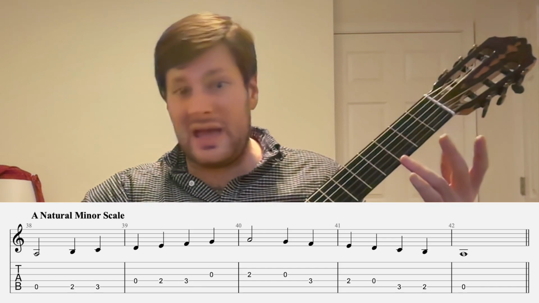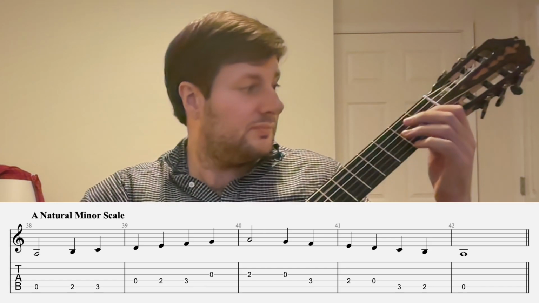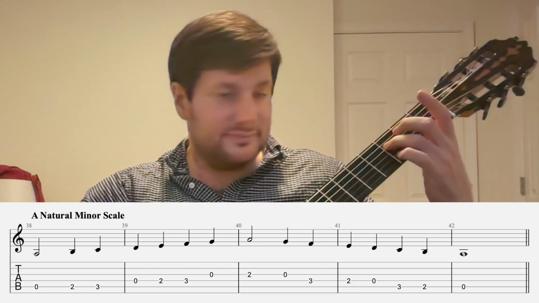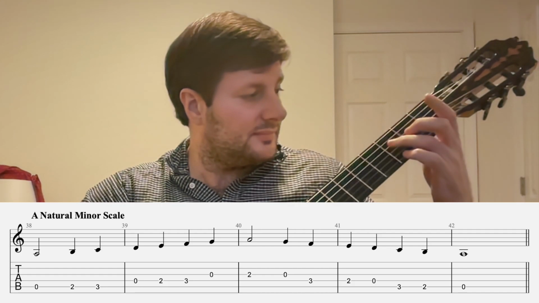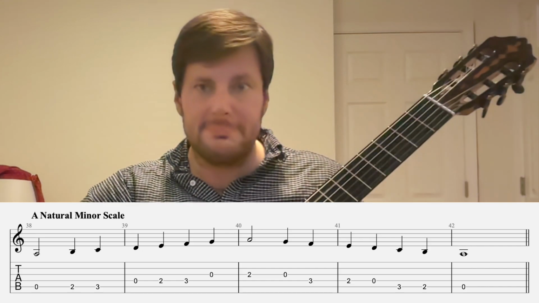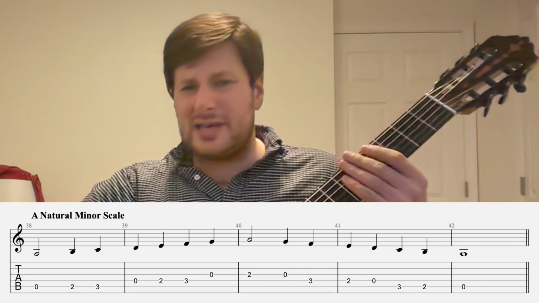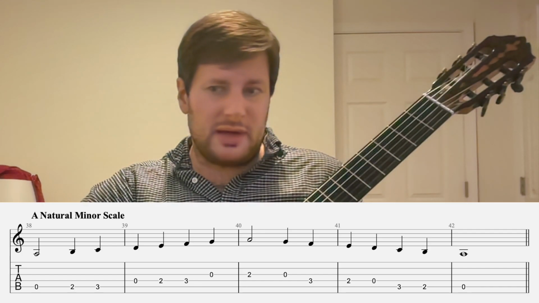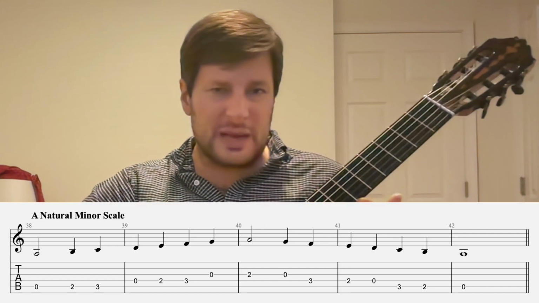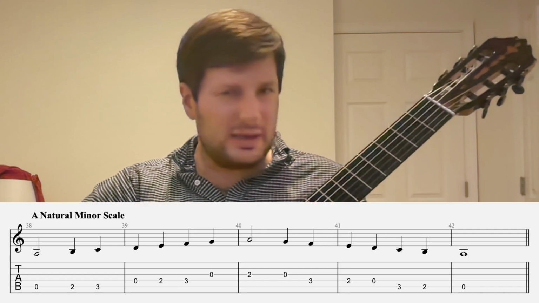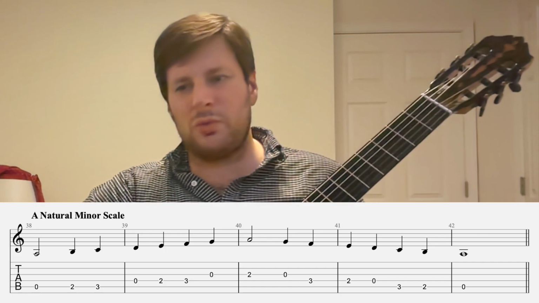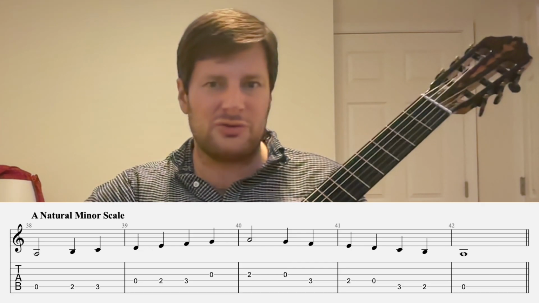If we play from A to A with all the same notes, a scale that sounds much different, even though it has the same note names in it. It's because it emphasizes that A. And those intervals of half steps and whole steps are kind of different when we're thinking about the A as opposed to the C. And that's why it sounds different, or the scale is a more somber sound. It's called the natural minor scale.